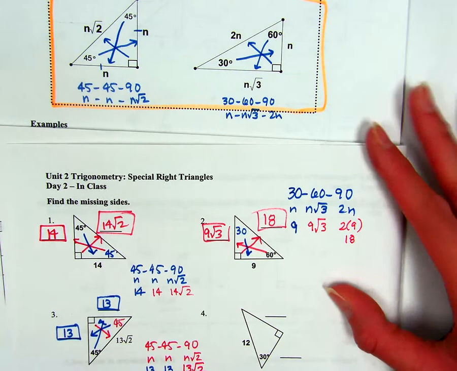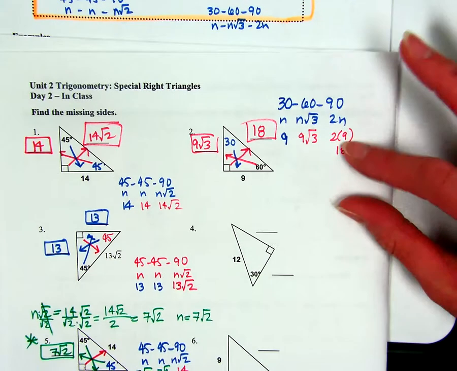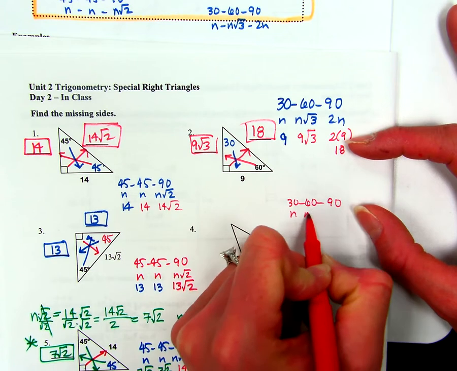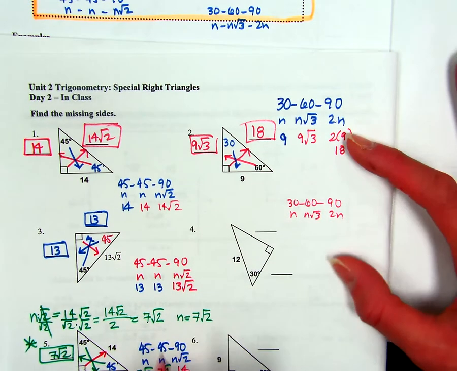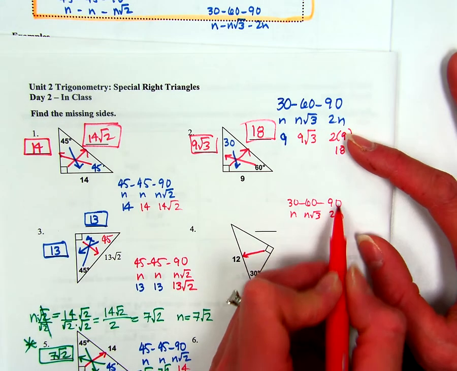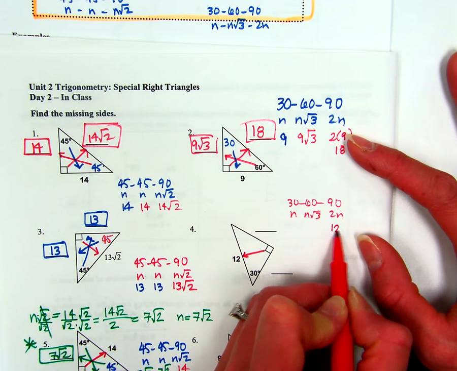Okay, so we're going to continue with our 30, 60, 90. We're going to use the same formula. 30, 60, 90 should be n, n root 3, and 2n. Which one do they give us? They give us the side that's across from the 90. So across from the 90 is 12.